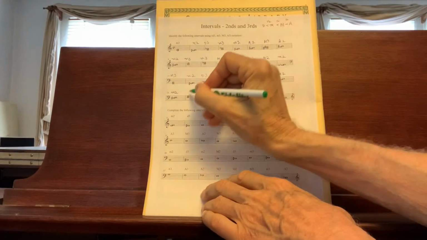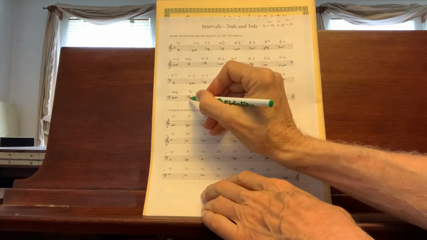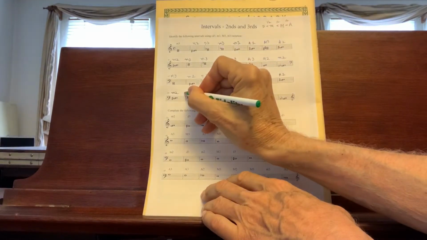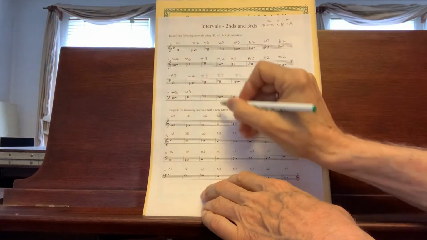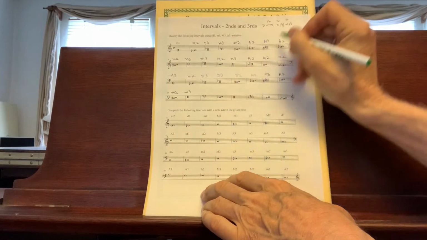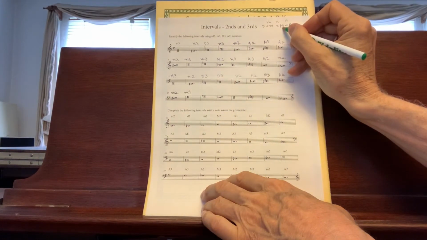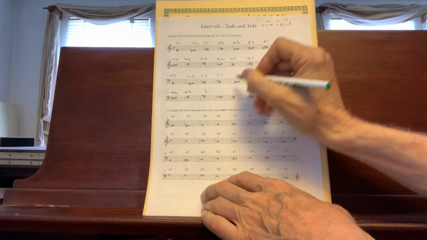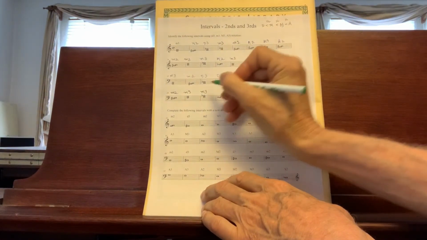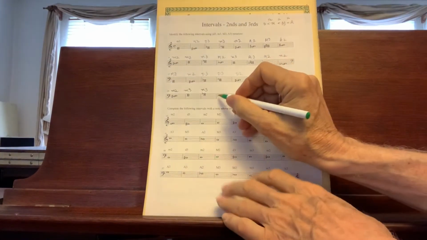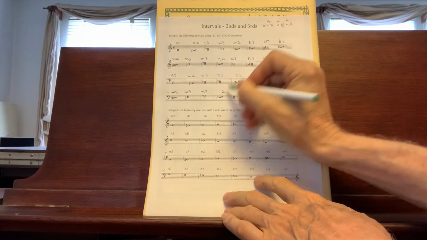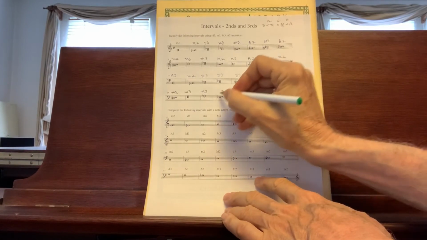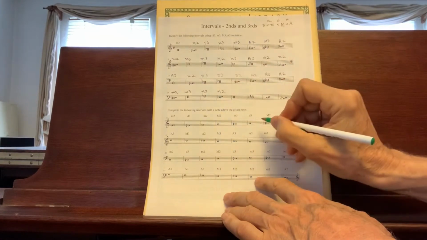What's E to G? Some kind of third. I know that E to G sharp is major, therefore E to G is minor. What's F to A flat? I know F to A is major. It's a major third, yeah? Therefore, F to A flat is a minor third. And what's E flat to F? Well, it's a second, and I know my E flat scale, E flat F. It's the first and the second notes of the E flat scale, therefore it's a major second.